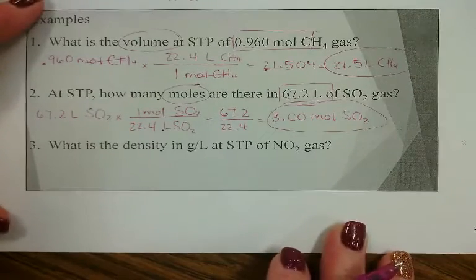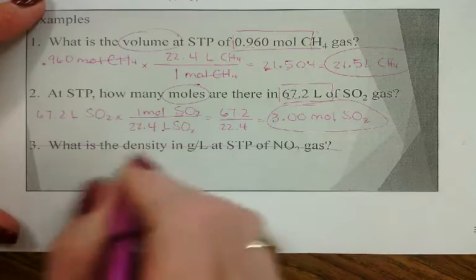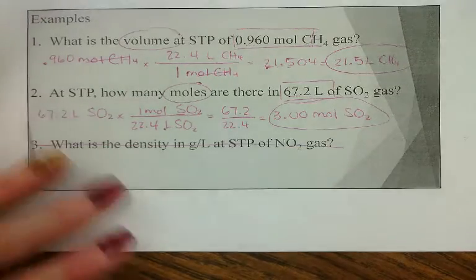Okay, last problem here. What is, oh, we're not doing density. Sorry, changed my mind. We're not doing density. I forgot that one was on there. My fault. So let's go on to the next slide.